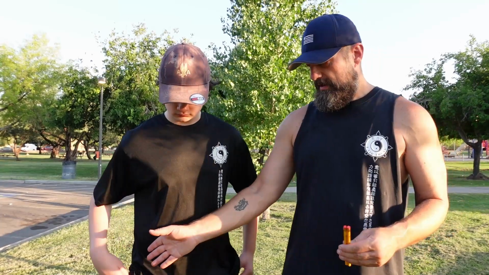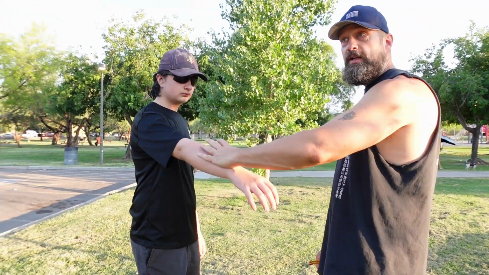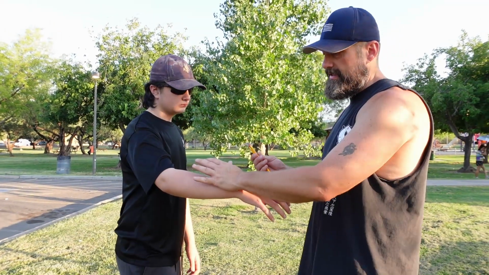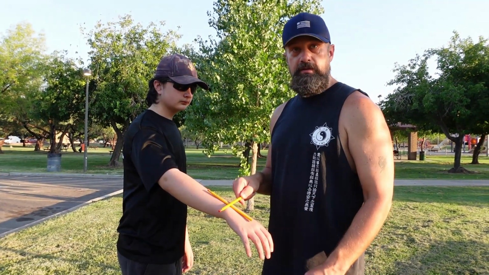is the cross at the point of contact. I think a lot of people have a hard time grasping the practicality of this concept. It seems really esoteric, but it's actually not. Because we're going to have a point of contact, and from this point of contact, we're going to have a cross.